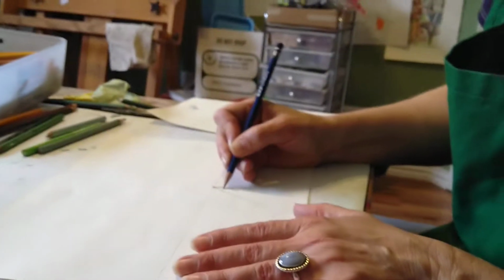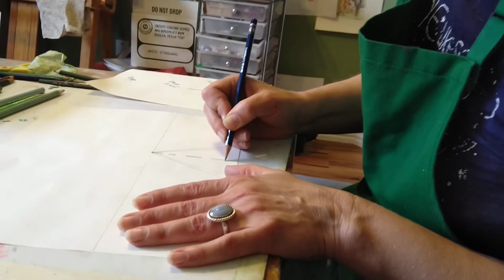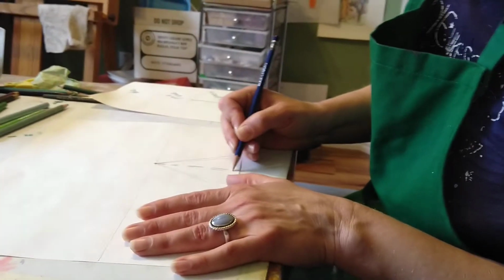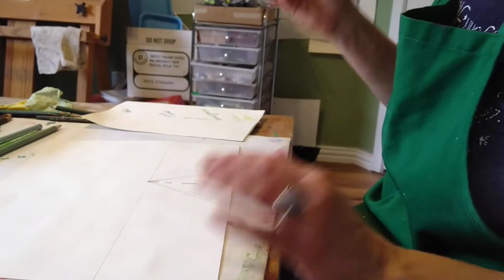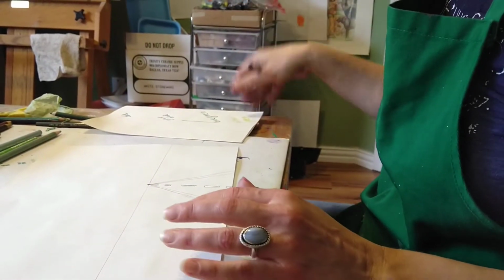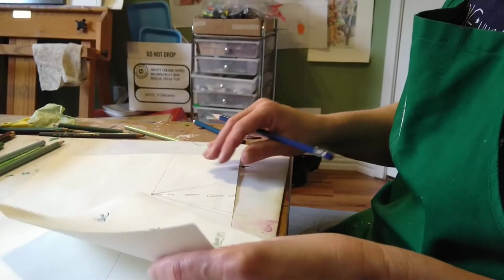So I'm going to do this. It's a little bit, so you have to get a little bit bigger. There we go. Okay. Now what I'm going to do is I want to put a few trees in on the side of the road.